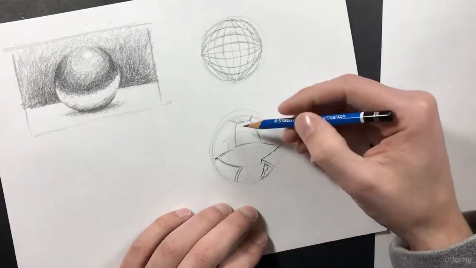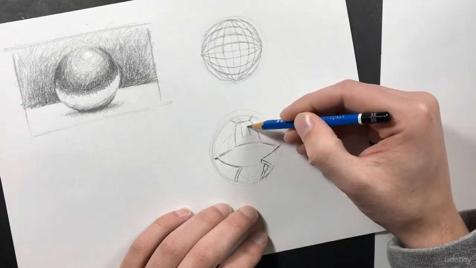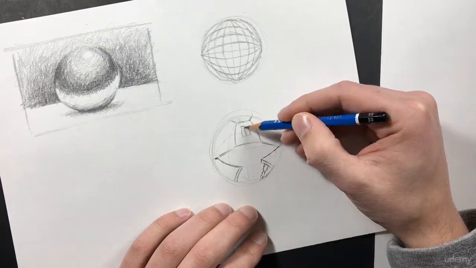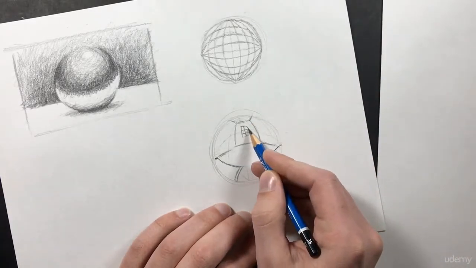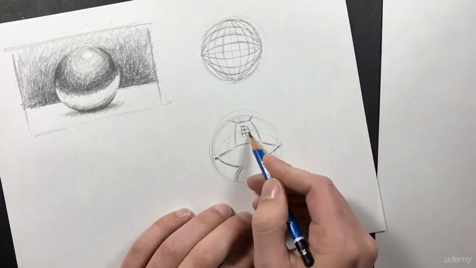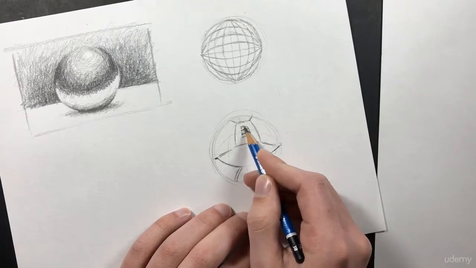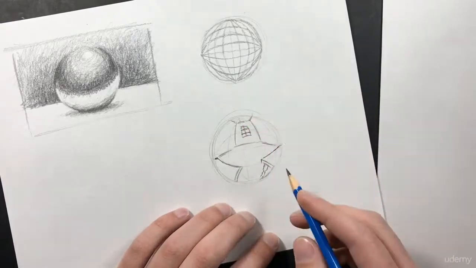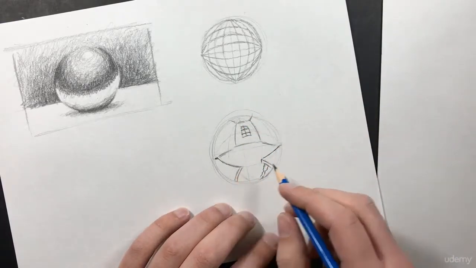And then I need to add in a window. So my window also needs to curve with my perspective. And I can go ahead and draw my window lines like so. And those actually need to be a little bit more curved too. All right, perfect. Now let's go ahead and add something else in there.